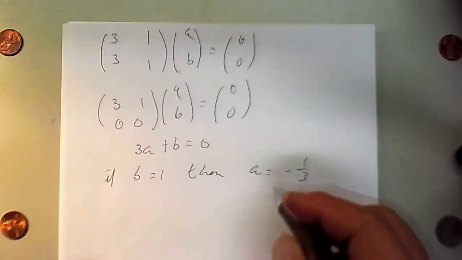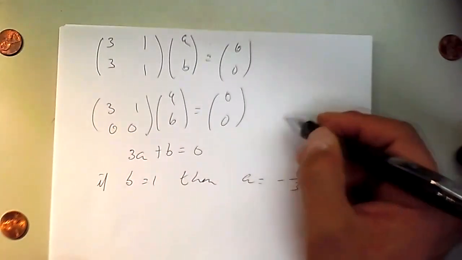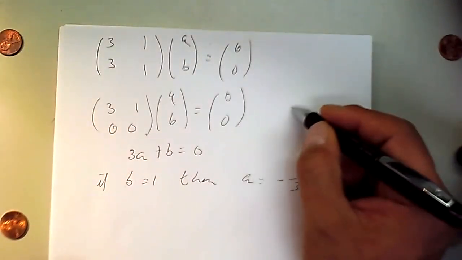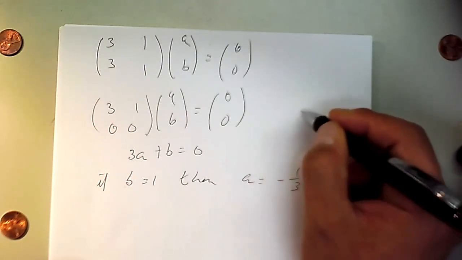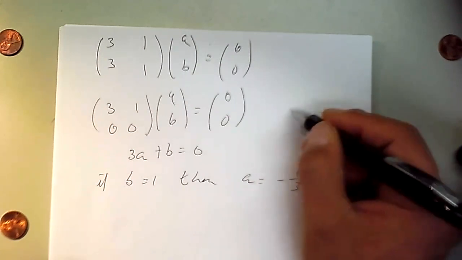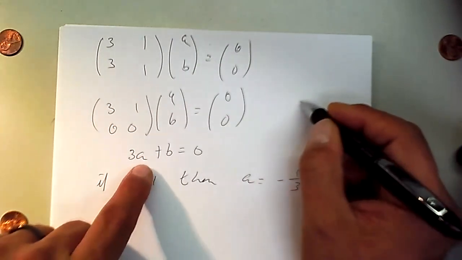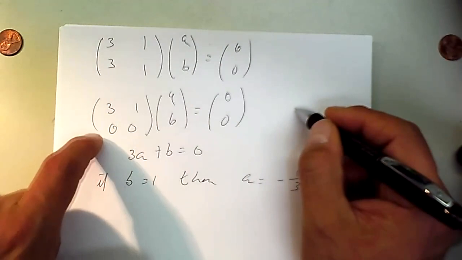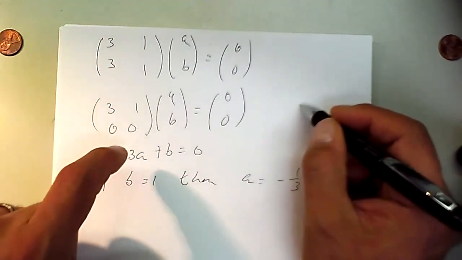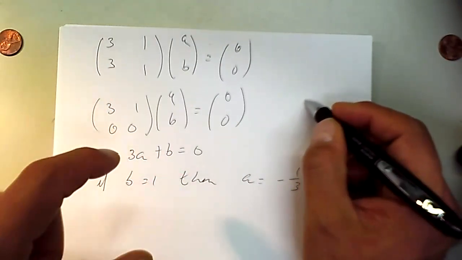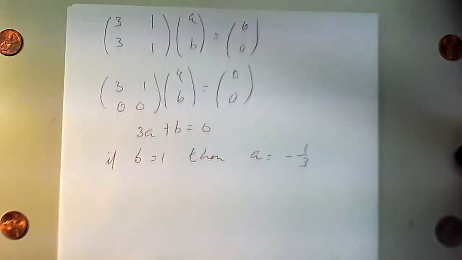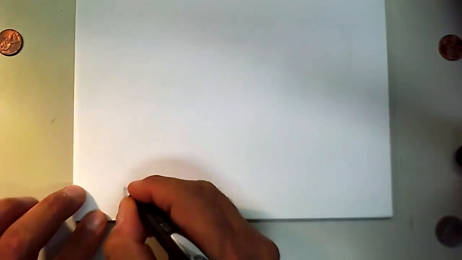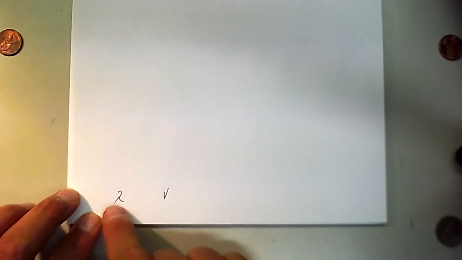But an eigenvalue has an eigenvector for which every multiple of the eigenvector is an eigenvector of the same eigenvalue. So we have an eigenvalue, lambda, and then we have an eigenvector, v, corresponding to this lambda.